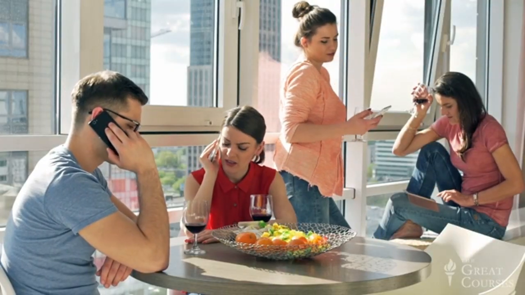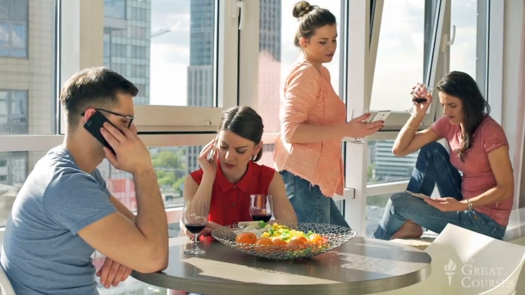The cellular telephone is a major part of the ongoing telecommunications revolution. The ubiquity of this device has changed our lives in profound ways. And for this reason alone, we should know something about the underlying technology.